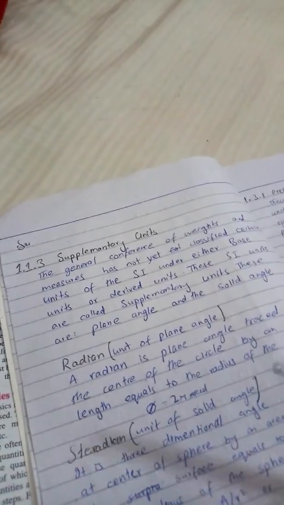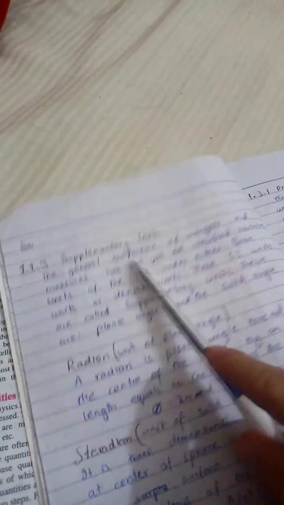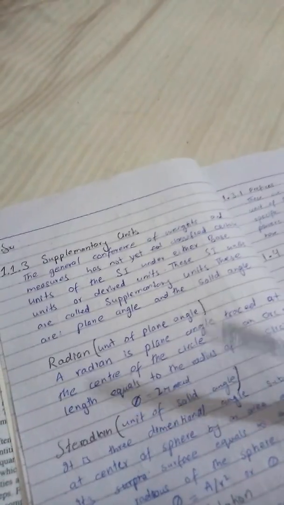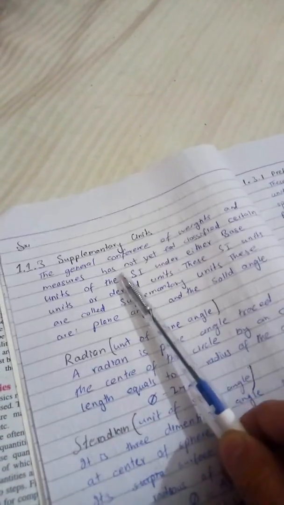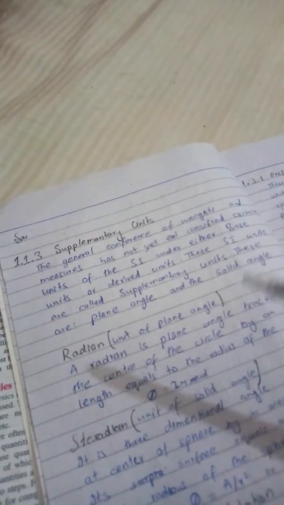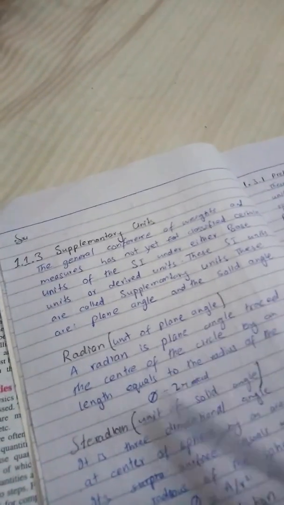So these units were called supplementary units.